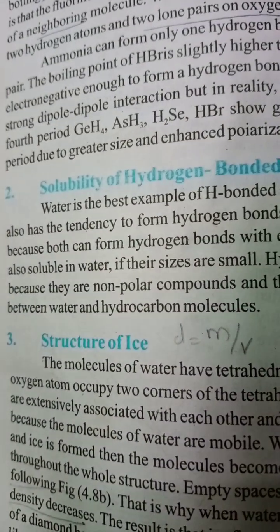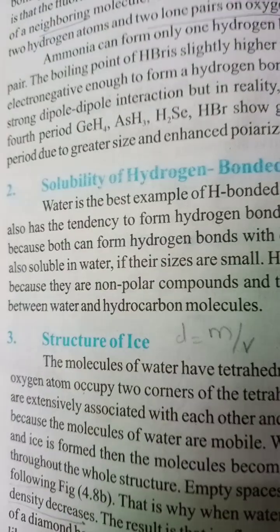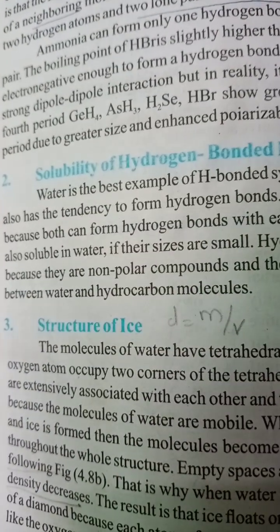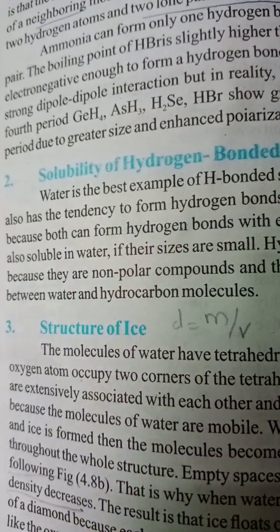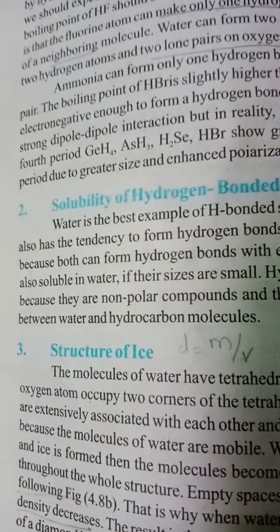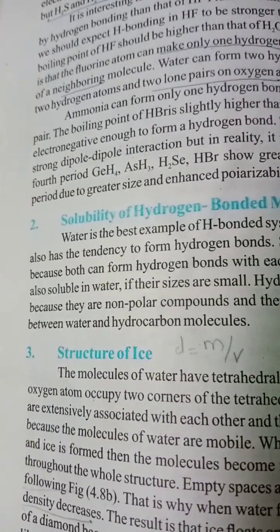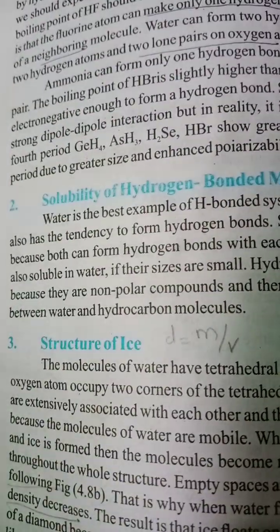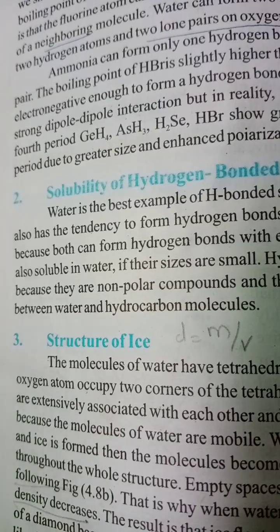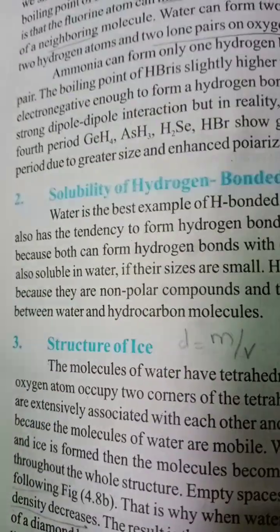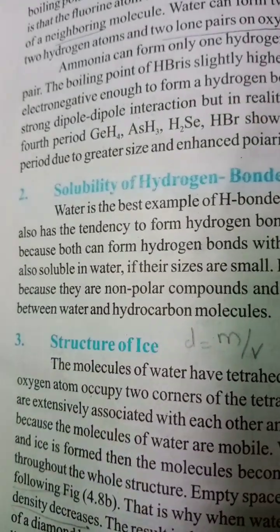At 0 degrees Celsius, the density of water decreases, while the empty spaces present inside the water structure increase, and the volume increases by 9% as compared to water.